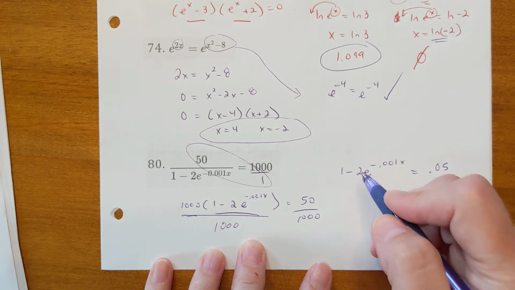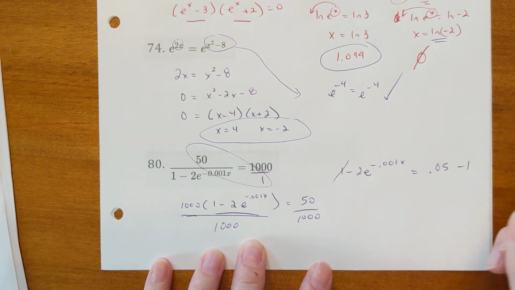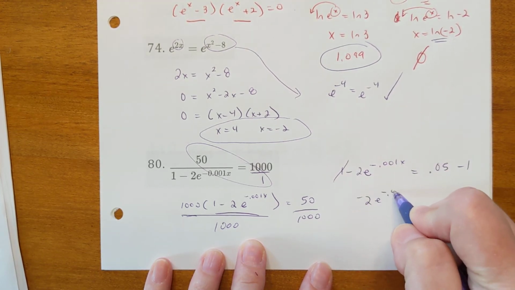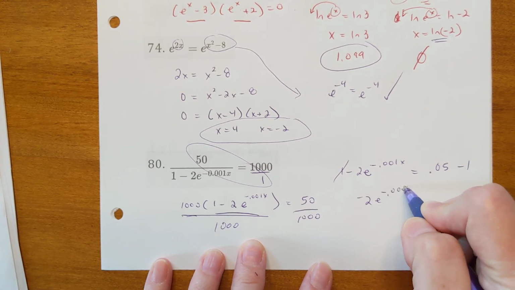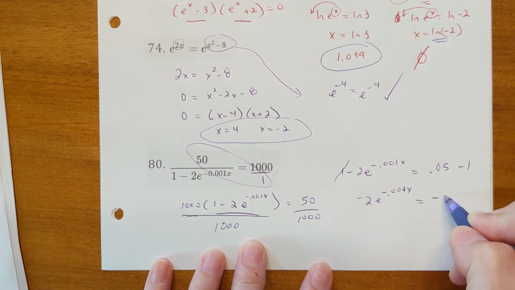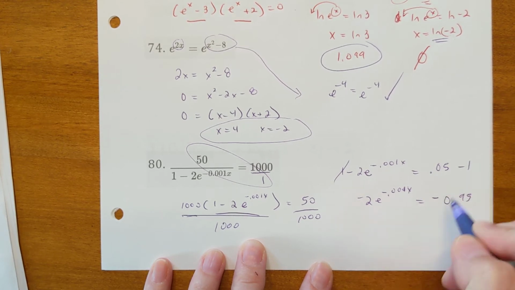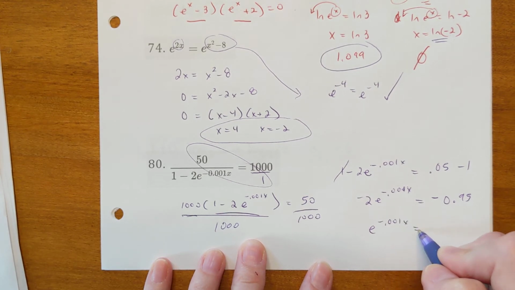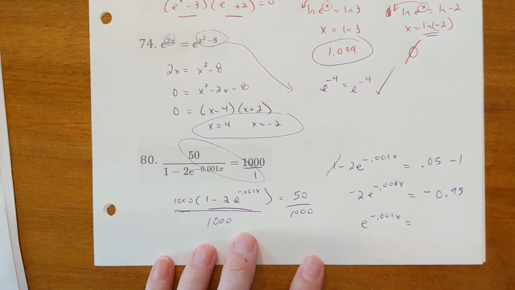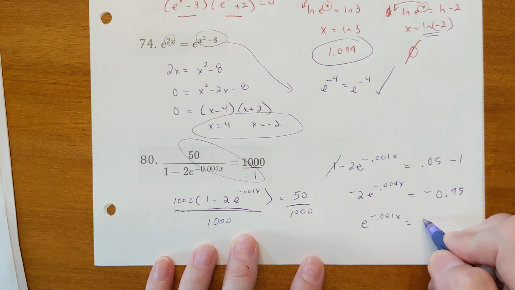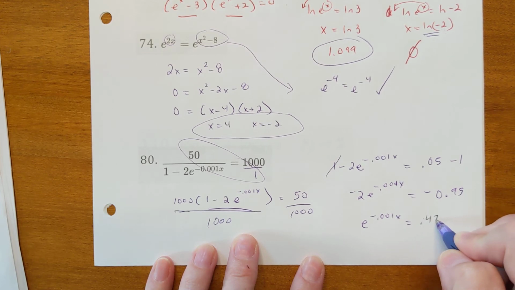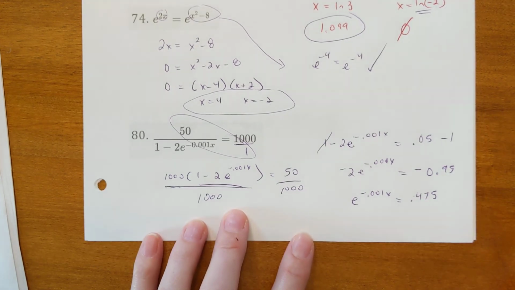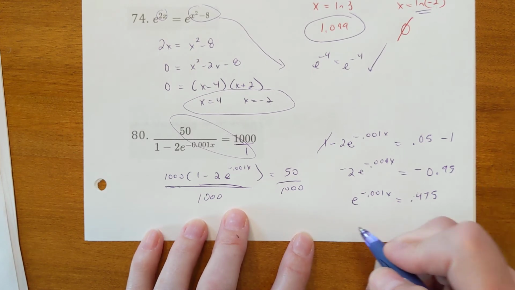And then move the 1 over. So we're going to subtract 1. That gives you negative 0.95. Divide by the negative 2. And you get positive 0.475. And then last of all, you take the natural log of both sides.